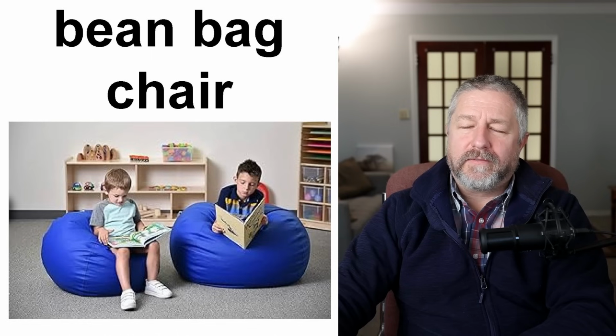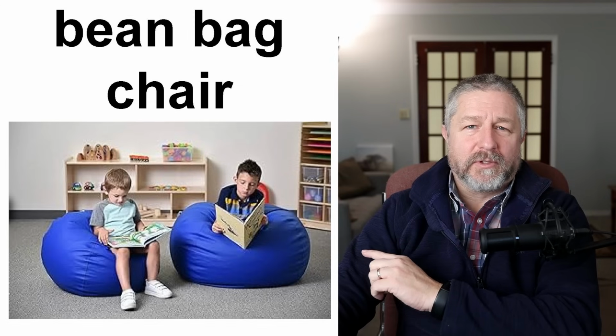And then if you have a class where students read quite often, especially younger kids, you might have a beanbag chair or several beanbag chairs so that students can be comfortable when they read. You would not necessarily find these in a high school. Older students would probably love these, but I think it's better for younger kids.